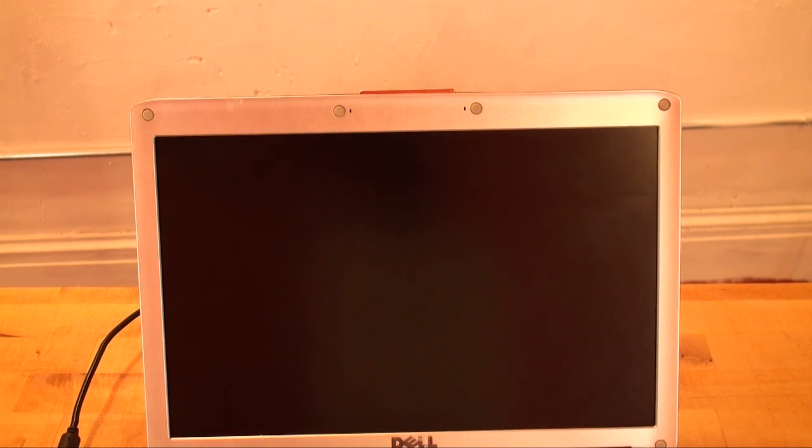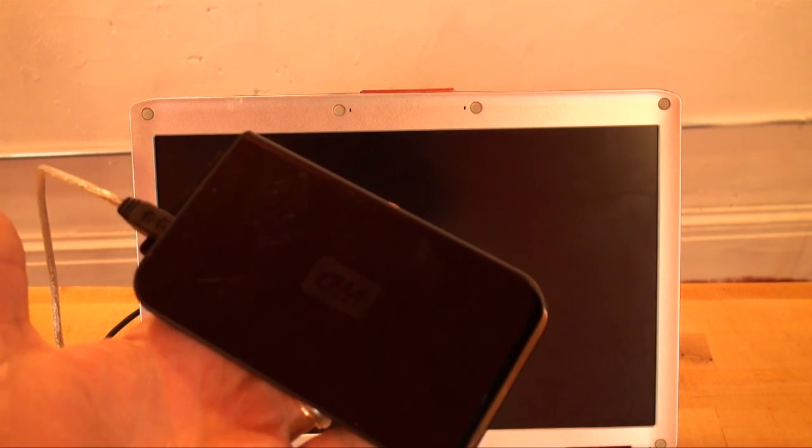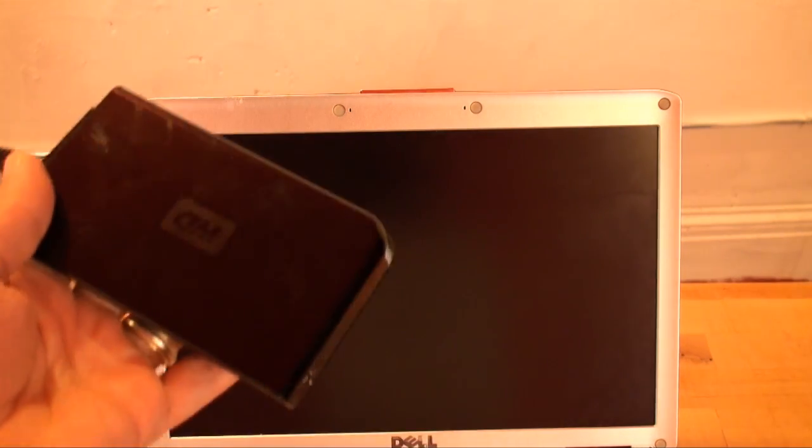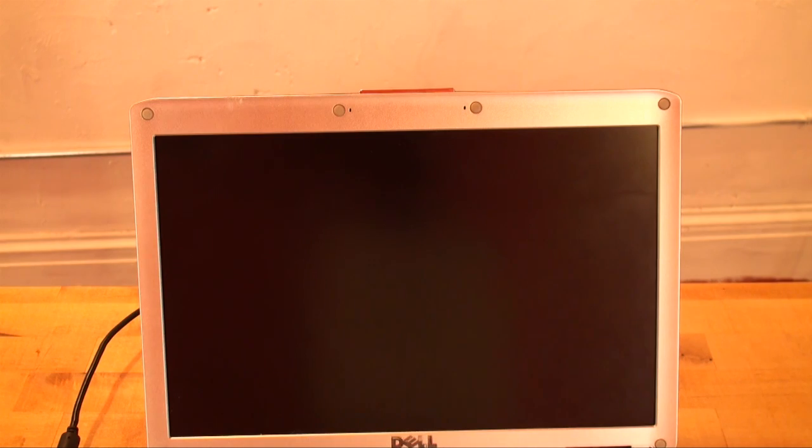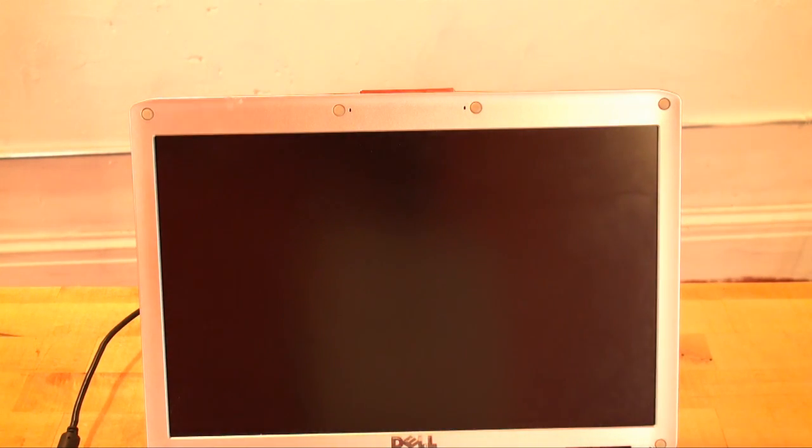So this, of course, is a standard Dell computer. I already have the Acronis CD in the CD drive, and we have this little external hard drive to back up the data to. In the normal world, like I say, I would back up the data to a file server. Just for this demonstration process, I'm going to use the external hard drive because it makes my life easier. So we now turn the computer on.